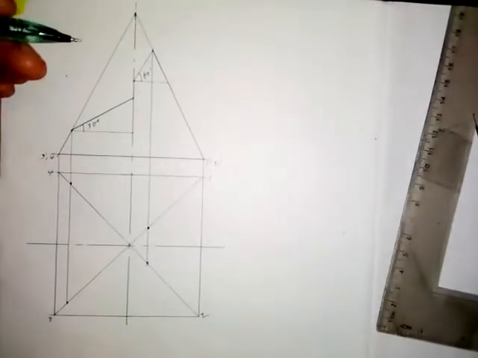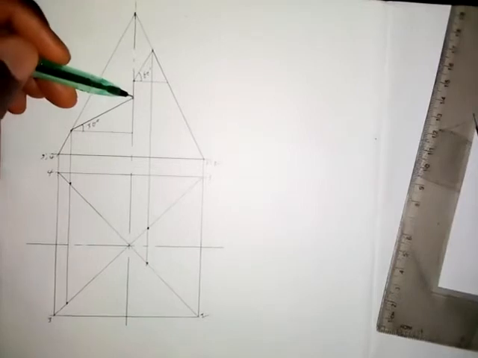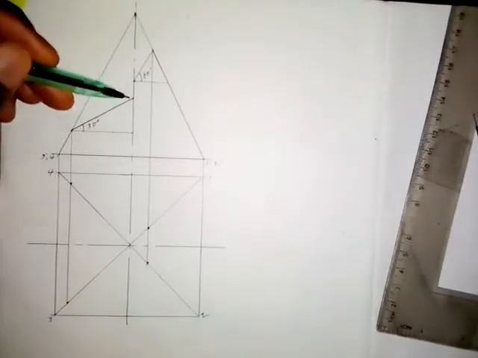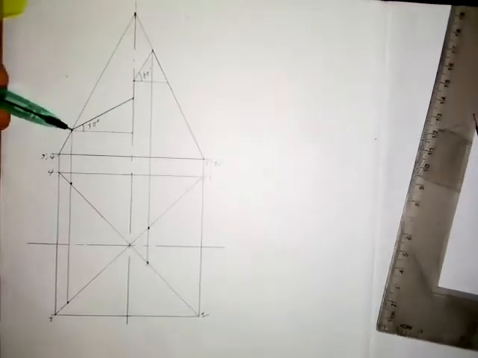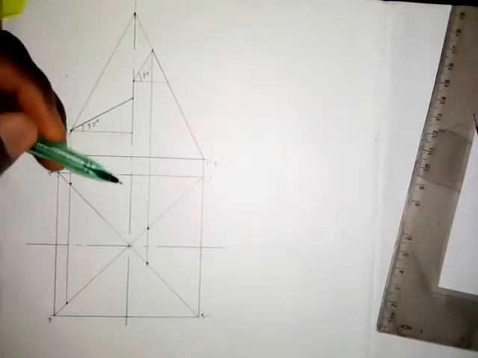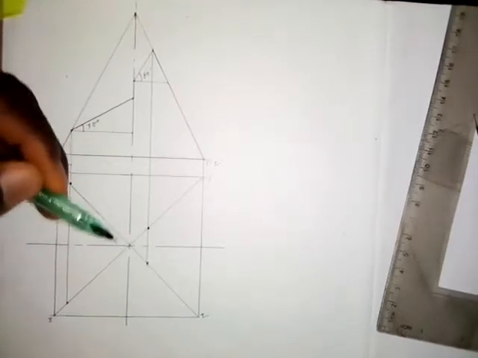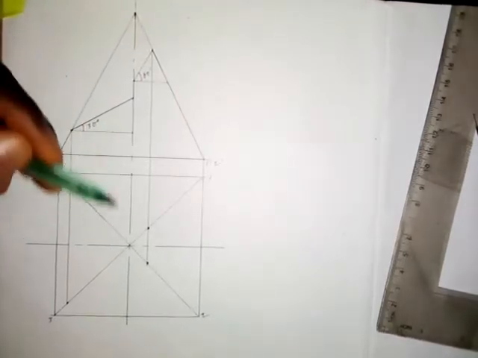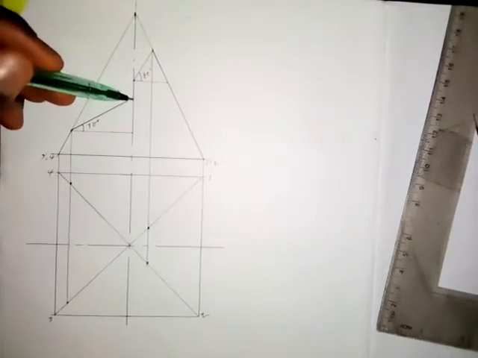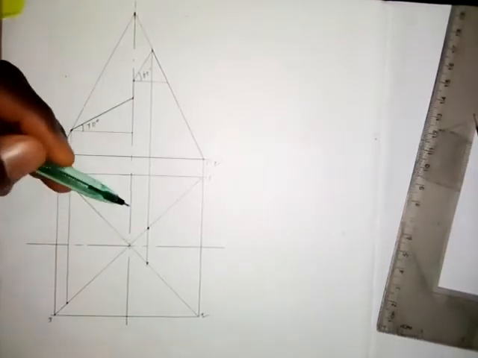So the next thing that we are going to do is that we have to get this line. This line that we have here is joined with this point on this vertical center line.